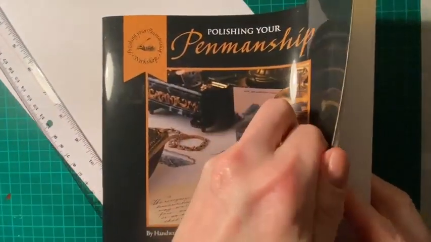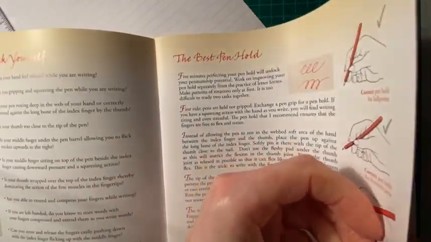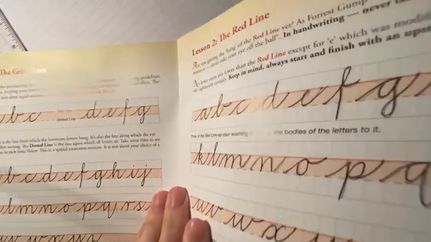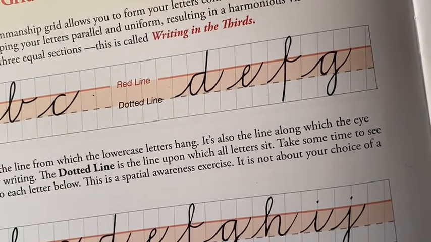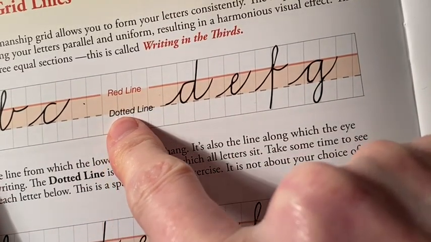And if you imagine this imaginary line as the red line, it's somewhere at the beginning of the book. I'll find it for you people. Give me a sec. There's the red line. They talk about it here, look, in the book. I'll just zoom in a little bit. There's the red line and there's the dotted line. The dotted line is where you're going to be putting it.